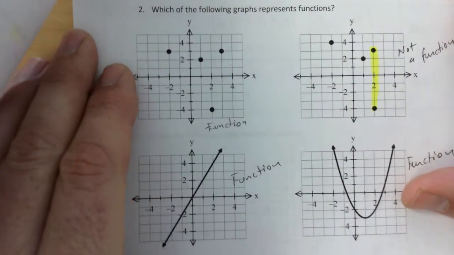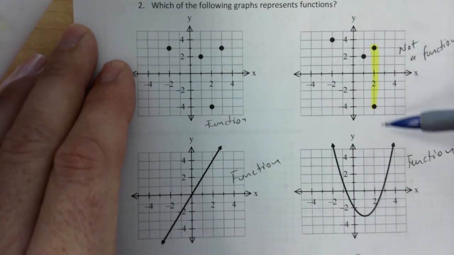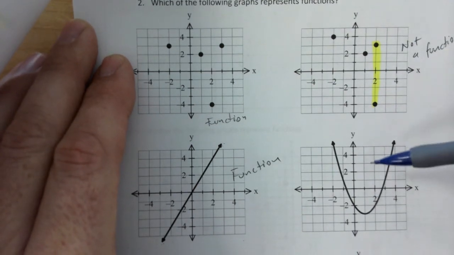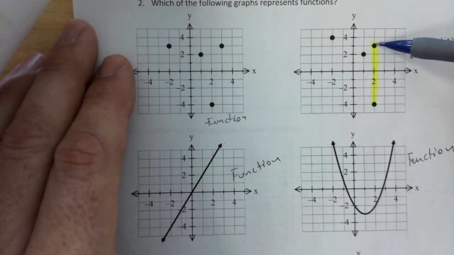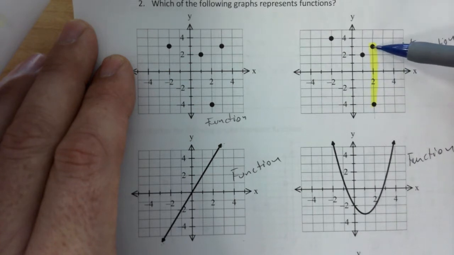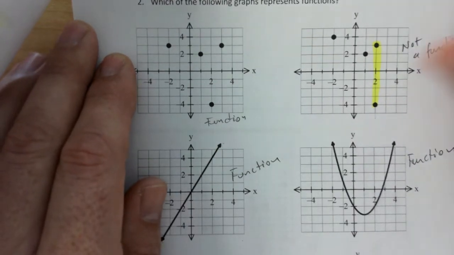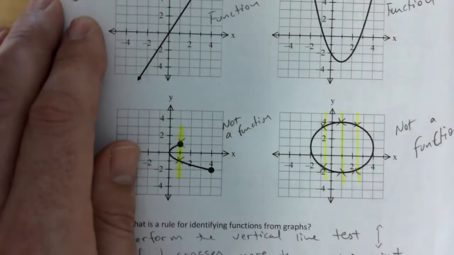And then by looking at a graph, if you do the vertical line test, if you cut that graph somewhere and it crosses it more than once, it's not a function. So here, for example, if I were to cut it here, I'm going to touch it here and here. So this relation is not a function, okay? Same with this circle down here.